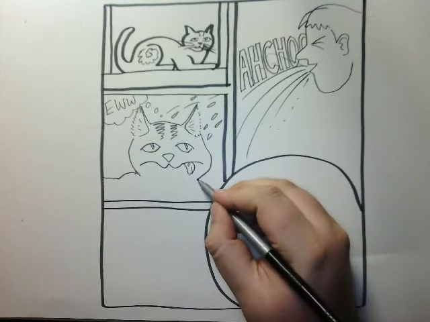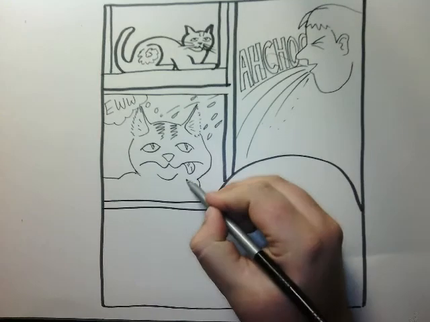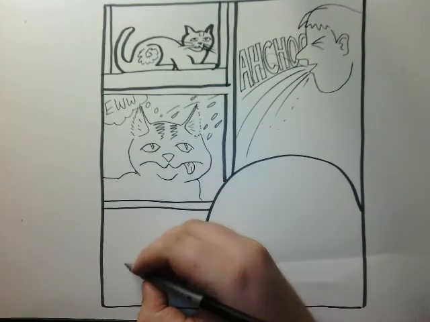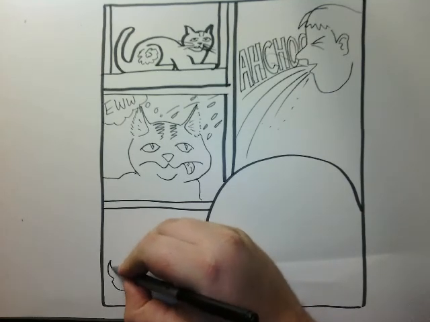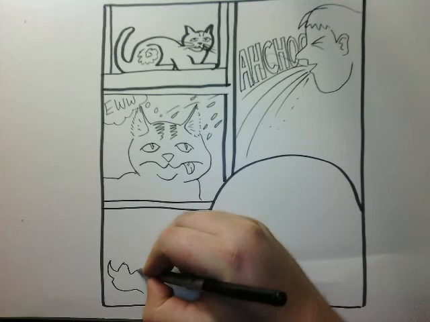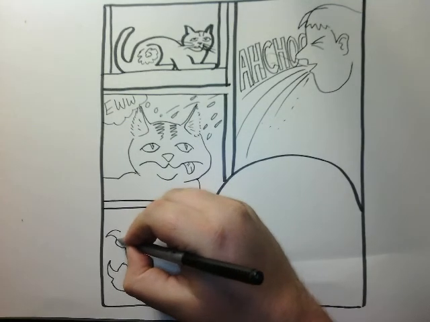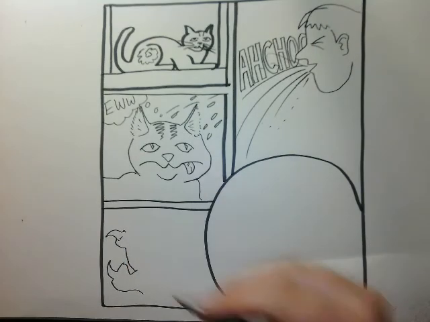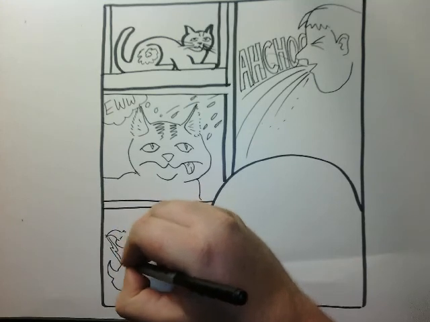Now, the cat realizes something. I am getting stronger. So, in the next pane of the comic, we're going to have the cat get its big old monster claws and they're going to cut some fabric.